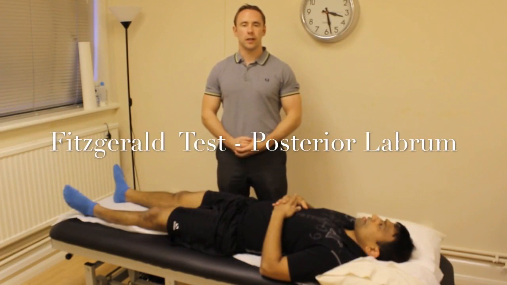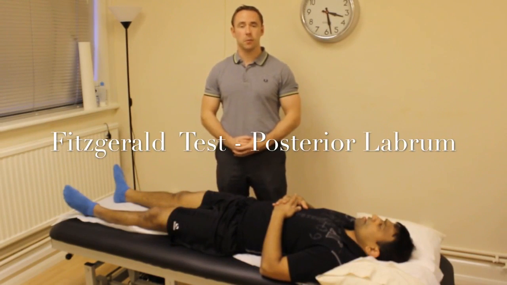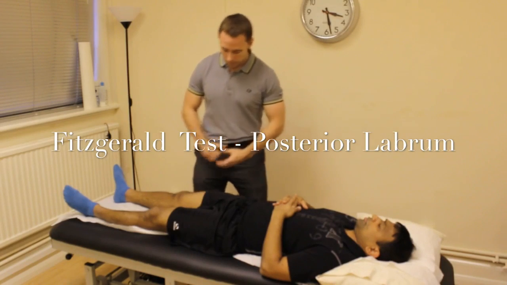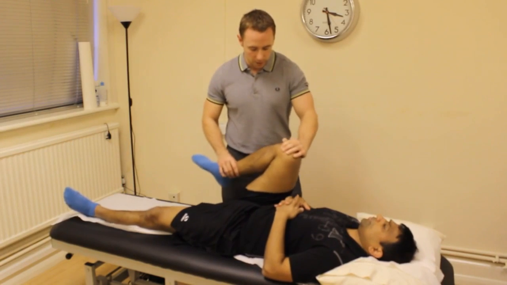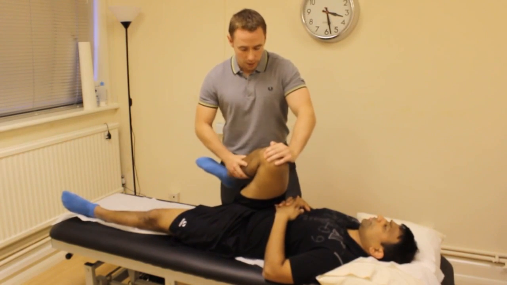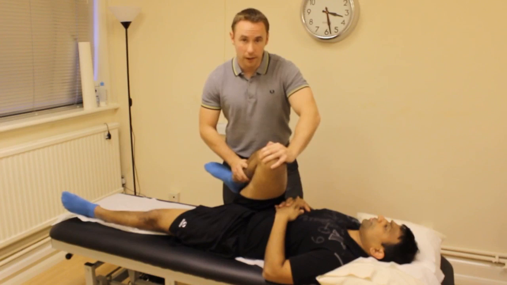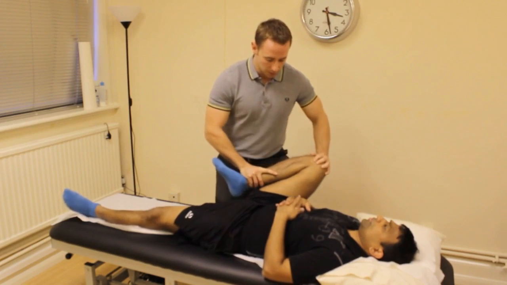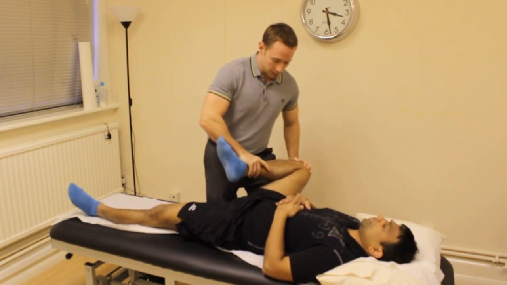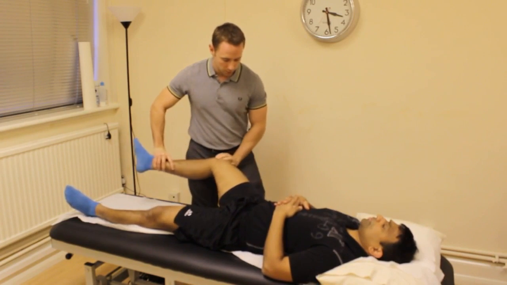Okay guys, now we're going to look at the Fitzgerald test specifically for posterior labral tears. Okay, so from this position we're going to start from maximal flexion, maximal adduction and internal rotation. Okay, and from here we're going to scoop the hip into maximal abduction, external rotation and extension.